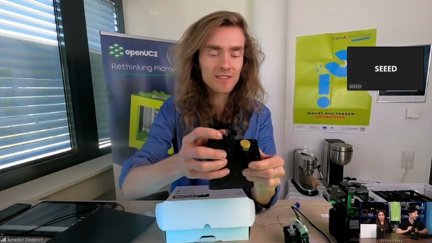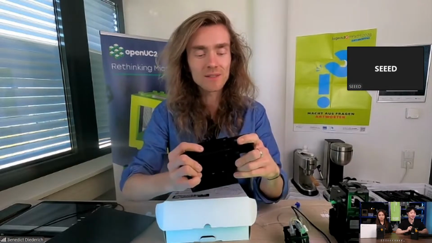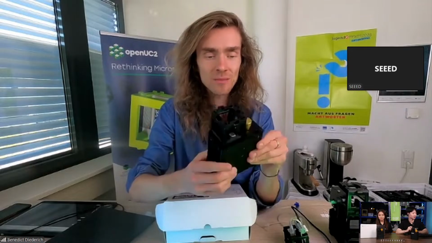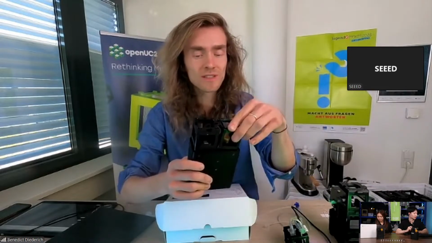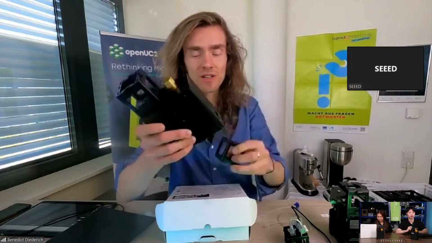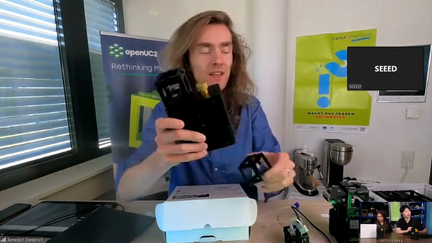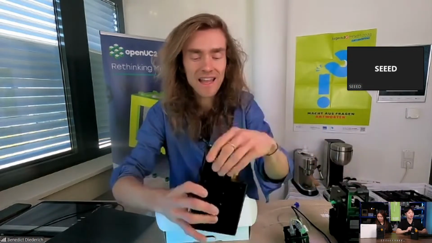These cubes here are a bit like Lego bricks. And then you just put them here on top. You can put multiple of those, and then you can actually stack them. You can also put them below here. And then you can add any functionality you want. That's pretty cool.